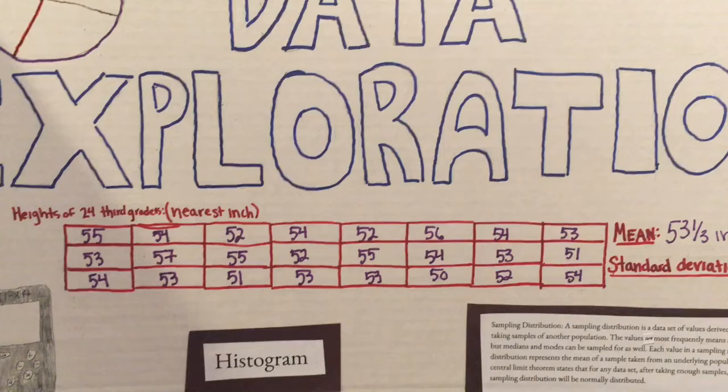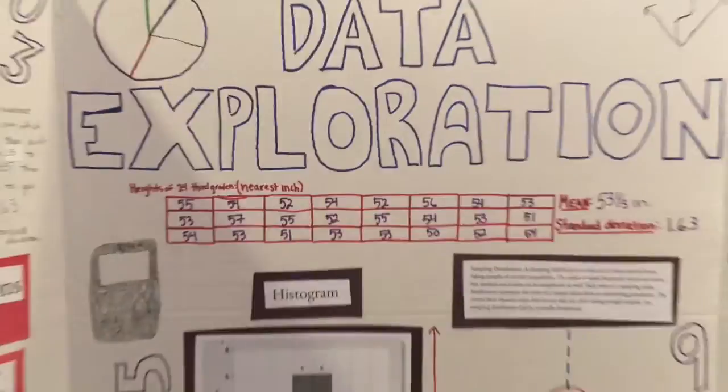First, underneath the title, we have the original data table that was given to us with the heights of the 24 third graders to the nearest inch. We calculated the mean of the data by adding up all the data points and dividing by how many data points there were. This came out to be 53 1/3.